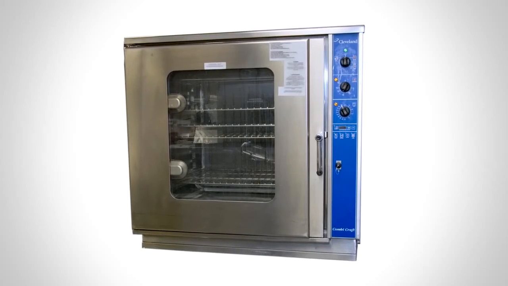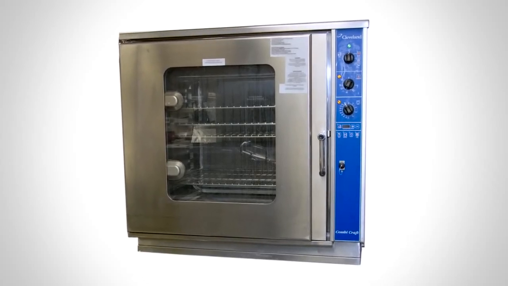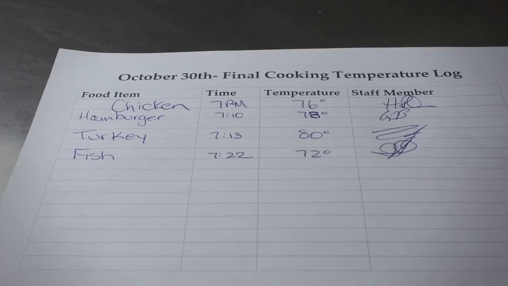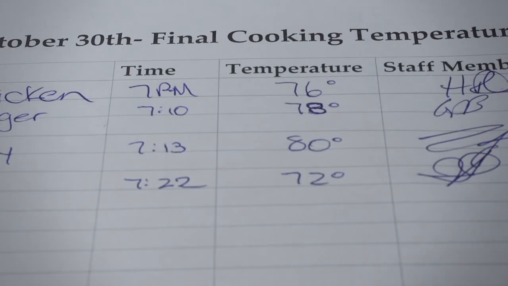When hot holding, the employee places the cooked chicken into a hot holding unit. The temperature would be checked every 2 hours to make sure it is at 60 degrees Celsius or hotter.